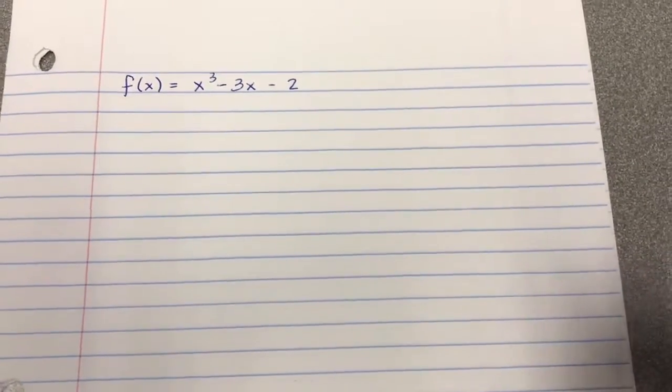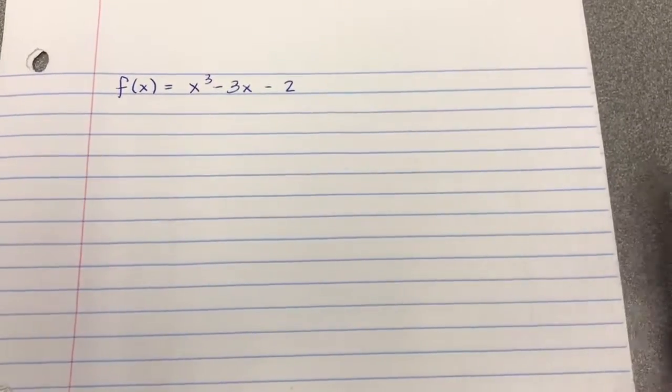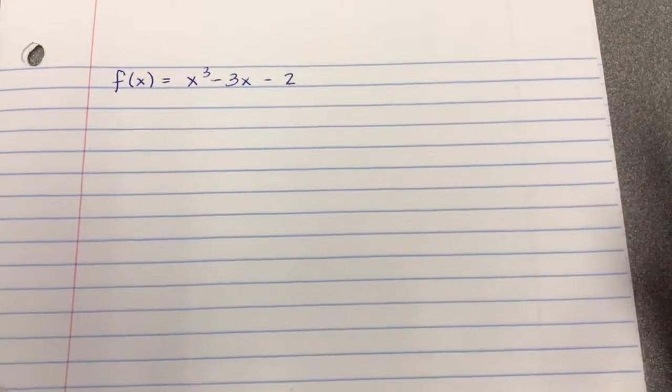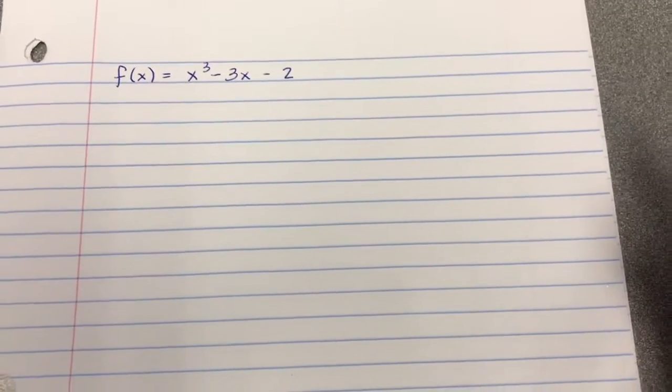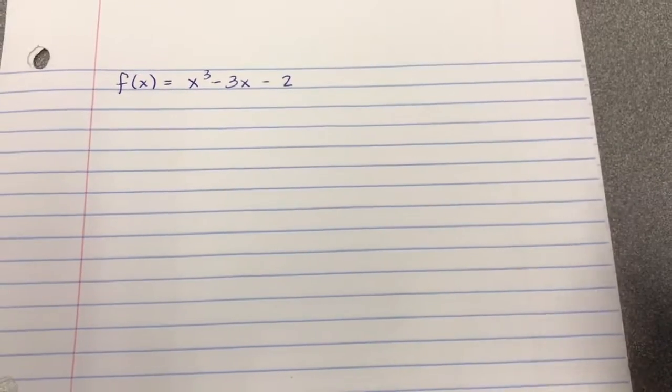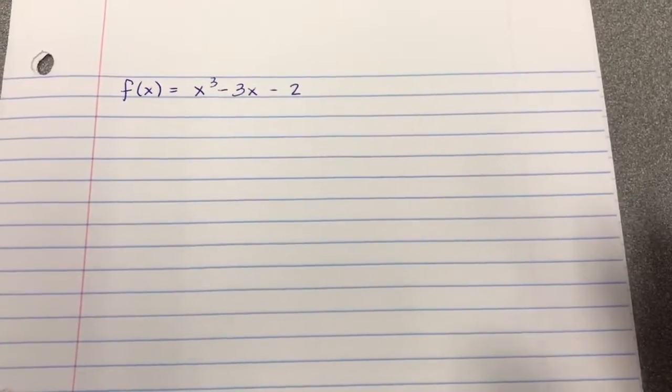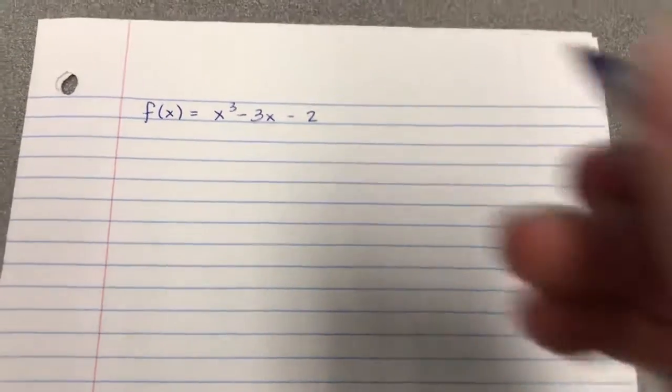Start with the following polynomial. Notice that it's missing an x squared, so we're going to have to watch this when we do our synthetic division. So to solve polynomials, we have a few rules that we need to look at. We're going to start with Descartes.